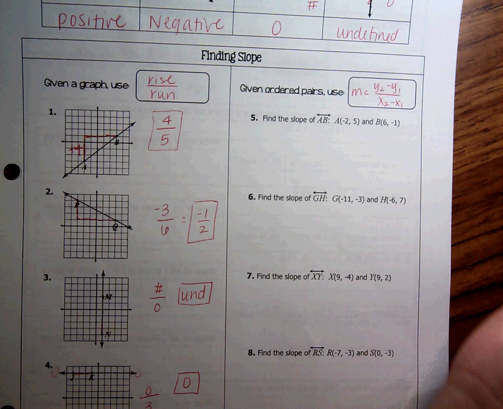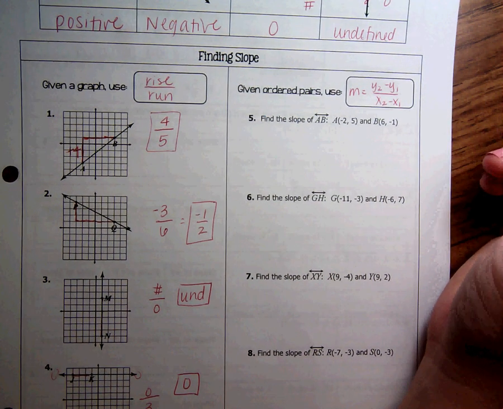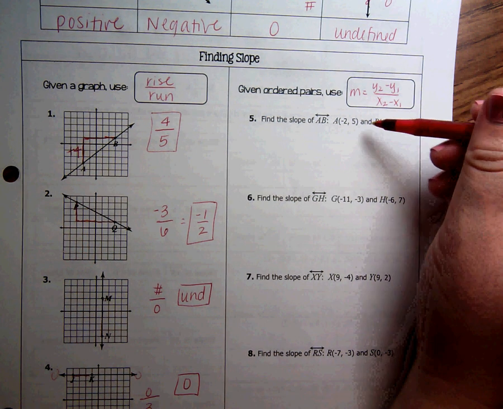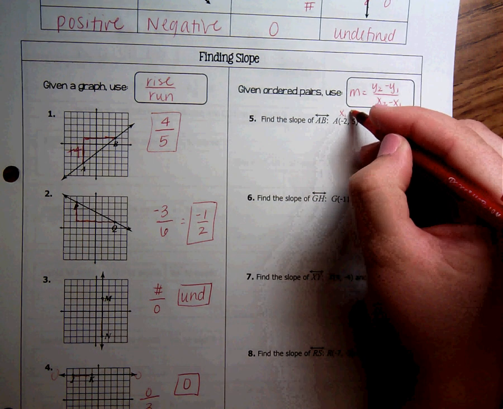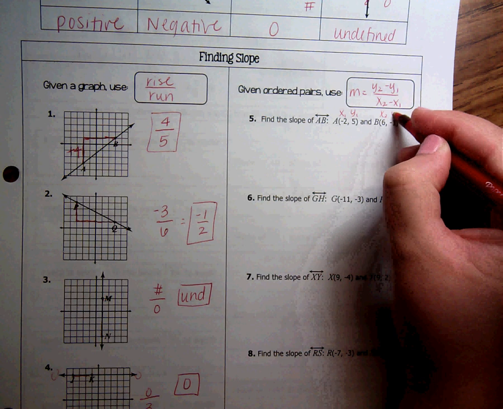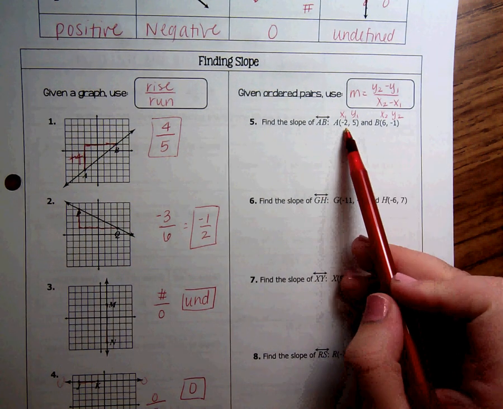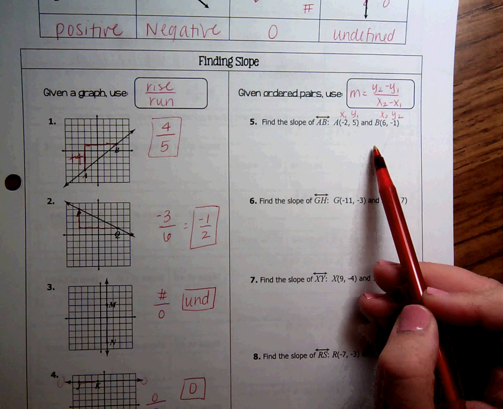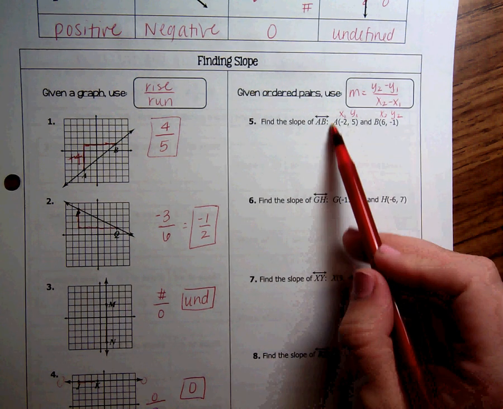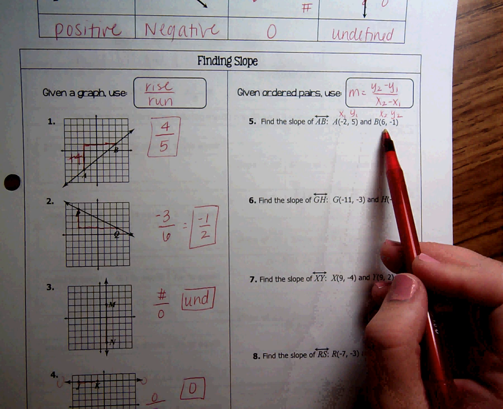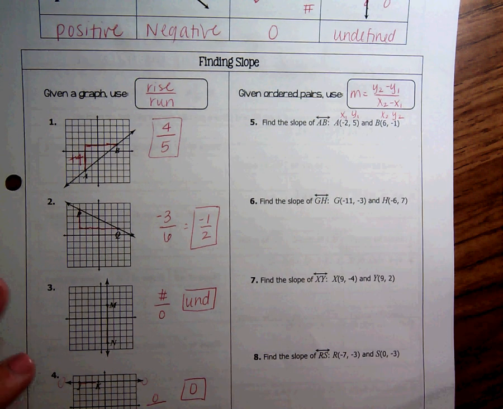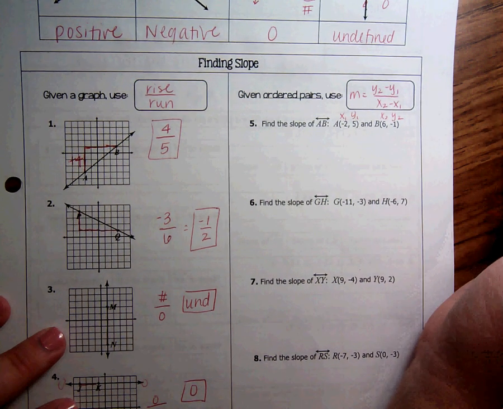All right, let's look at finding the slope using ordered pairs. So I have x1, y1, x2, y2. Why do I label them that way? Because this is the first point that I see, that's the second point that I see. You can label this one as x2, y2, and this one as x1, y1. It doesn't matter, because you're still subtracting your y's, you're still subtracting your x's.